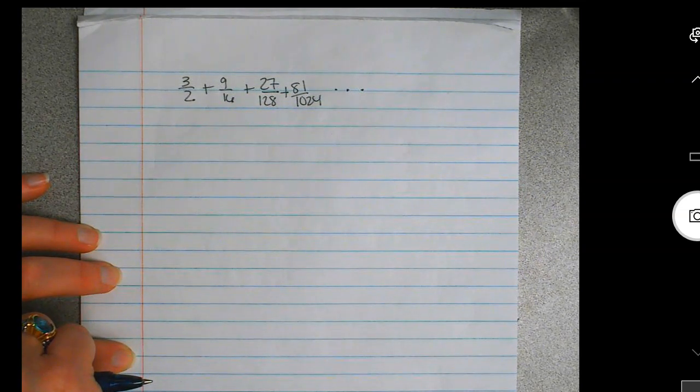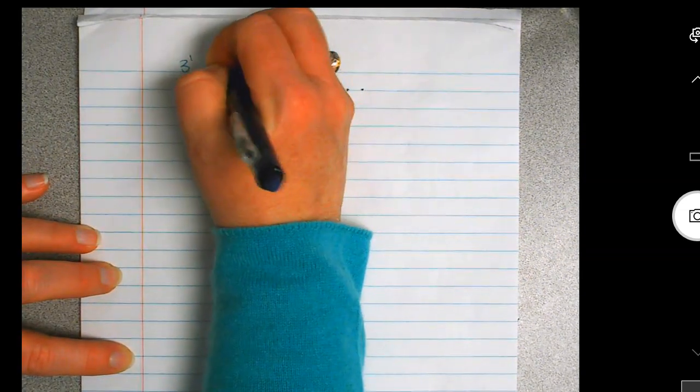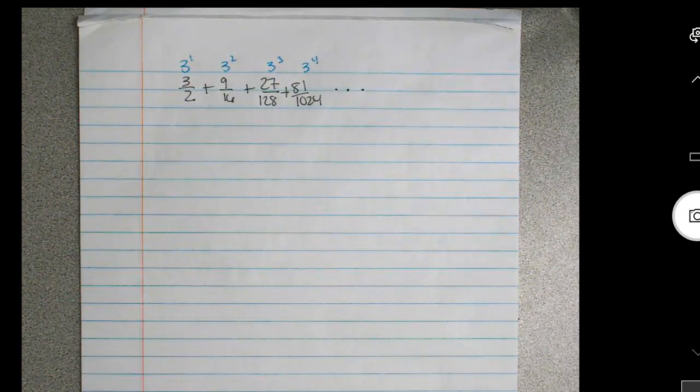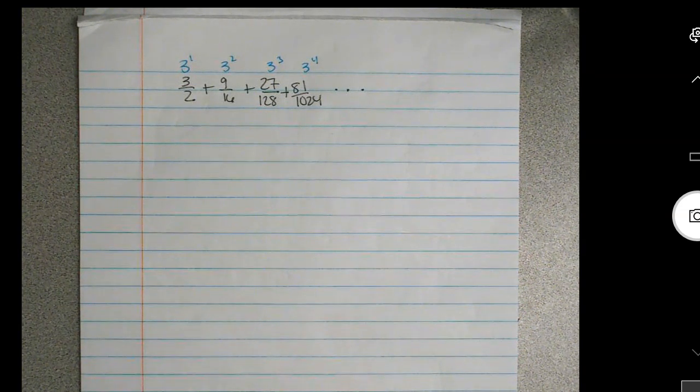Do we see 3s? Does everybody see 3s? Oh my goodness. 3 to the first, 3 to the second, 3 to the third, 3 to the fourth. That would be the place I would think most people would start. On the bottom, what I see first are powers of 2, and that's where I started.